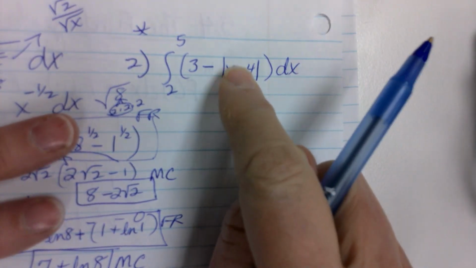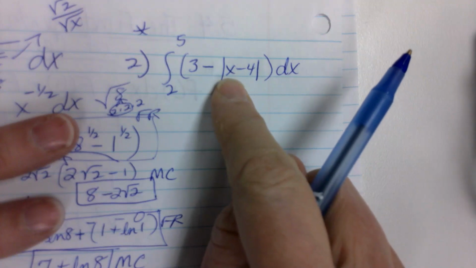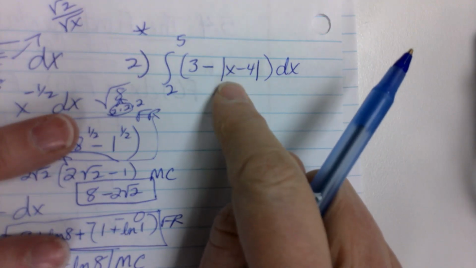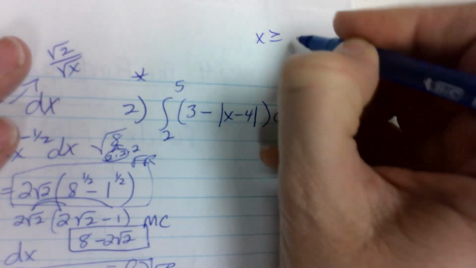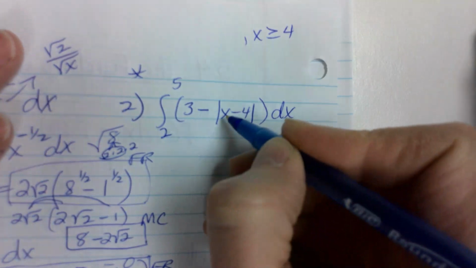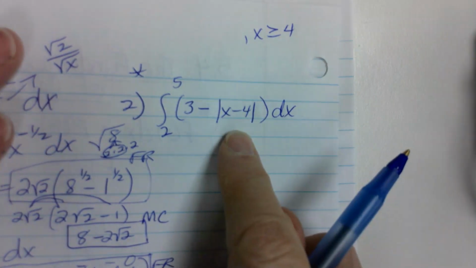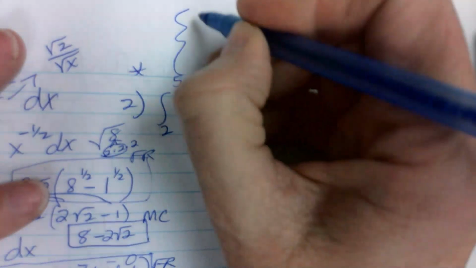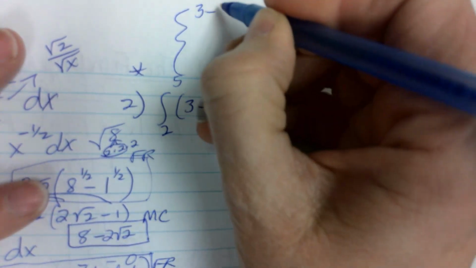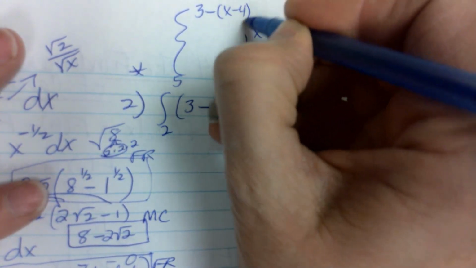What's the value that x can be and you know it'll always be positive? For x greater than or equal to 4, that thing is already positive, so what would I replace that with? I'd say 3 minus plain old x minus 4, correct?